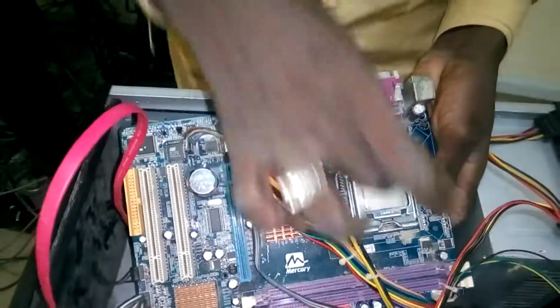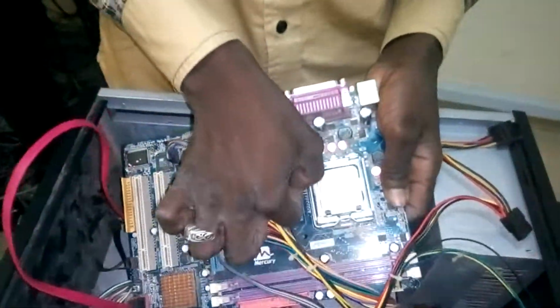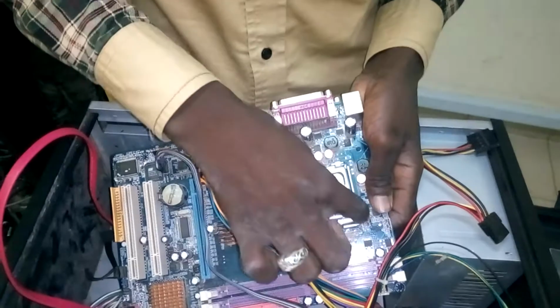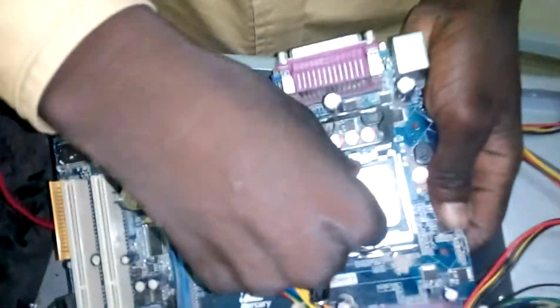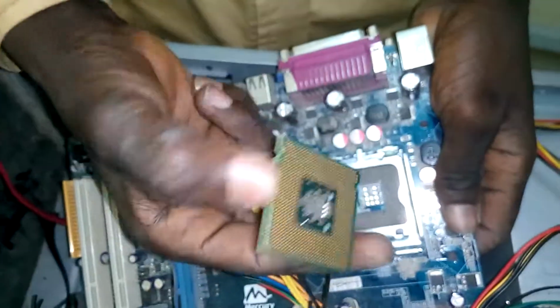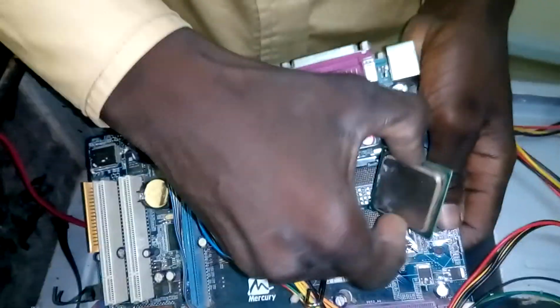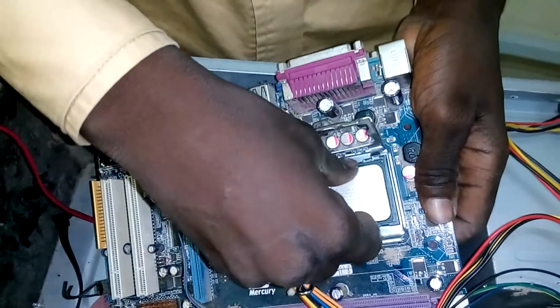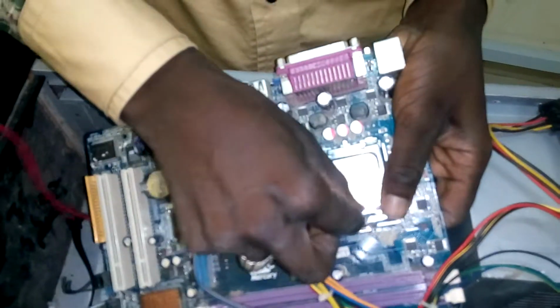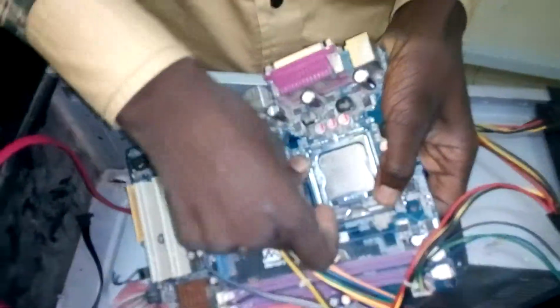Let me start with the CPU, which is this. It is regarded as the brain of the computer. Let me remove it gently. As you can see, this is the CPU. Let me return it back to its position gently. As you can see, it is seated back.